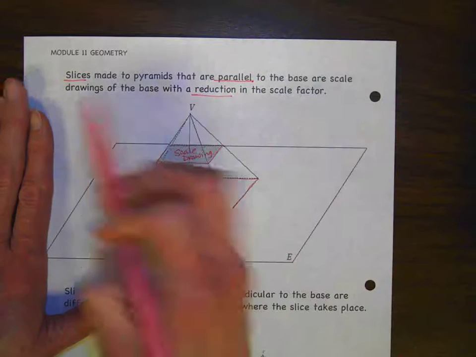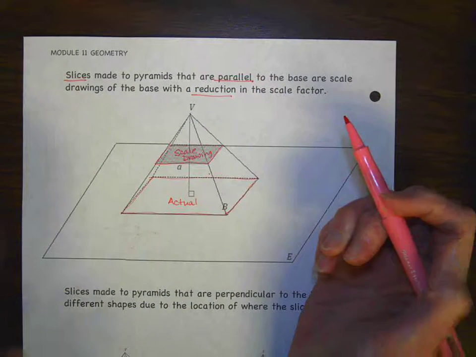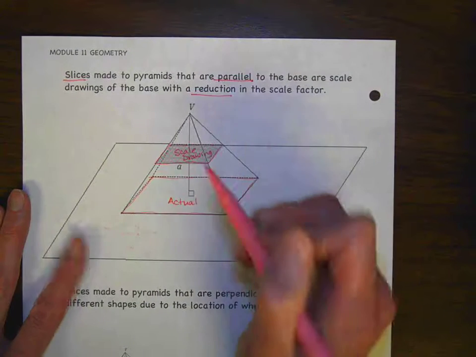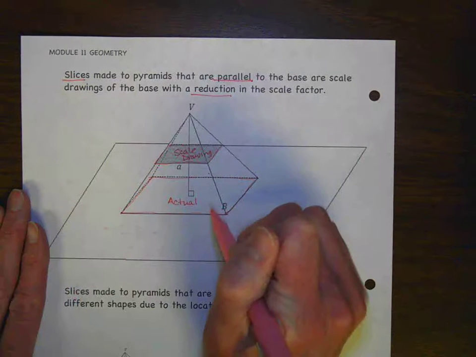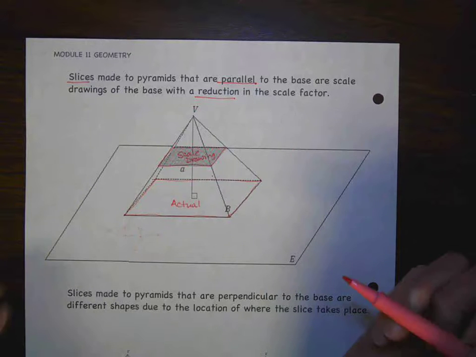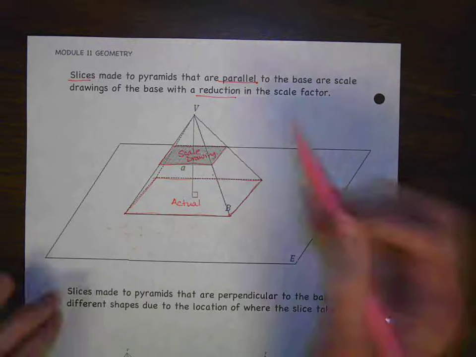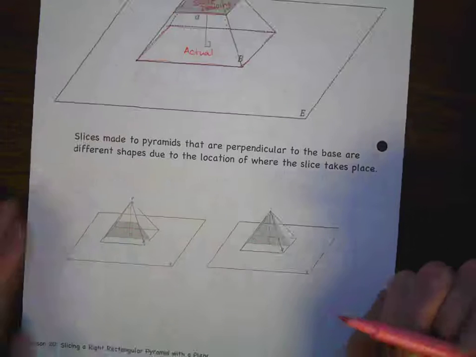A reduction. So a slice made to pyramids in a parallel fashion gives you a result of the exact same shape as the base, the only difference is that it's a reduction. So that's pretty cool, and you need to remember that, because that's a favorite thing for big testing companies to ask kids to see if they can remember that, so that's really important.